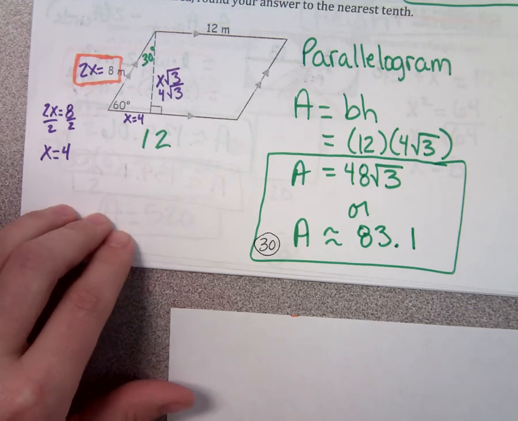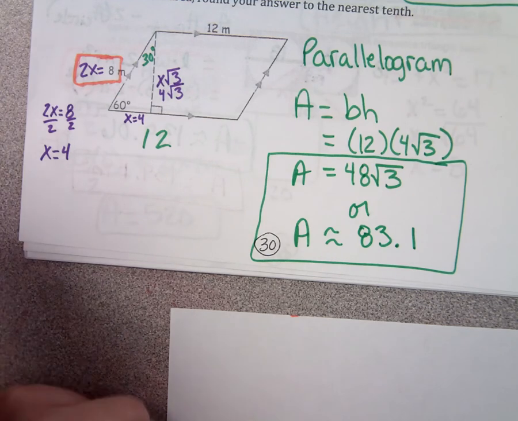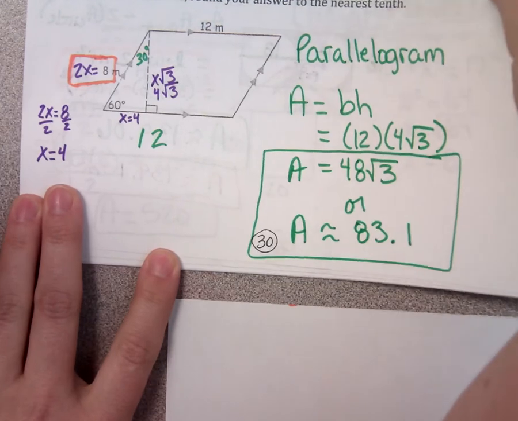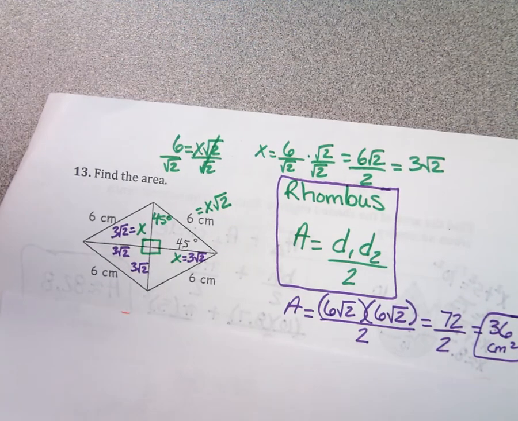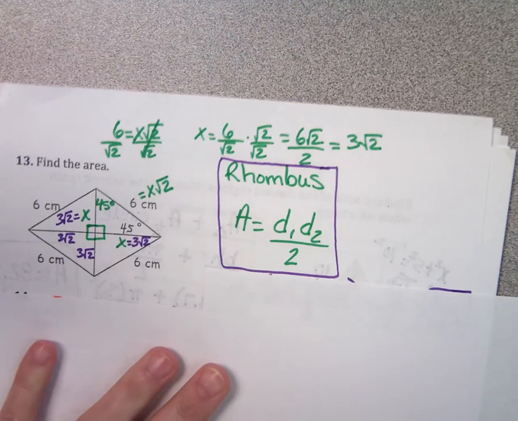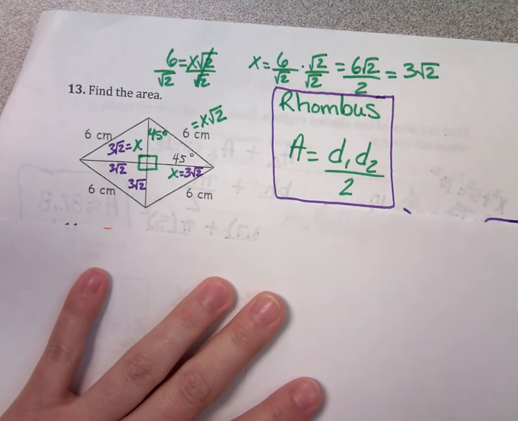These 30, 60, 90 triangles, they're not so bad. Okay, let's keep cruising. Number 13. Okay, this one is a rhombus. And area of a rhombus is diagonal 1 times diagonal 2 over 2. That's also the formula for area of a kite.